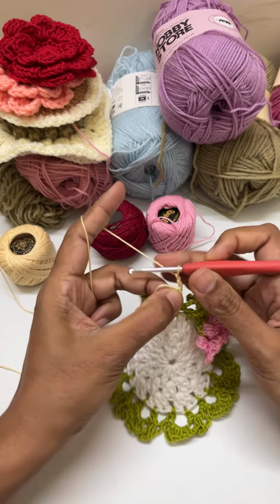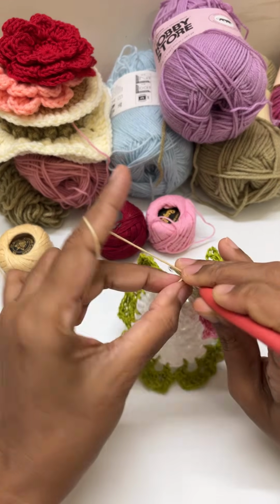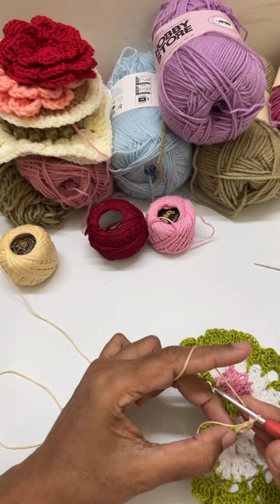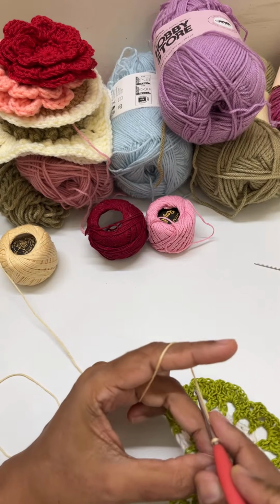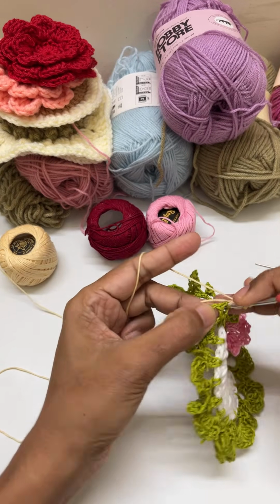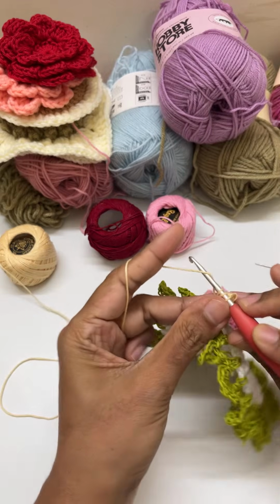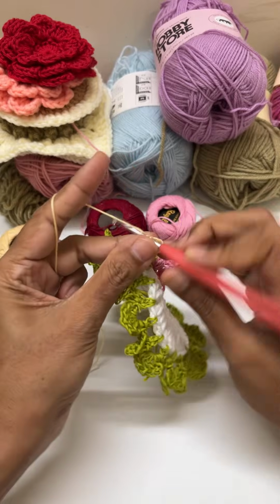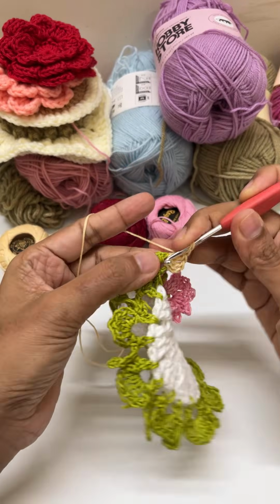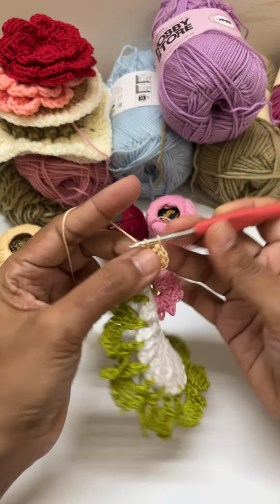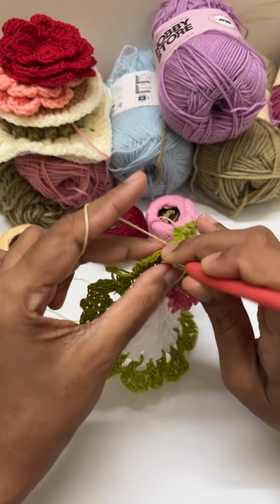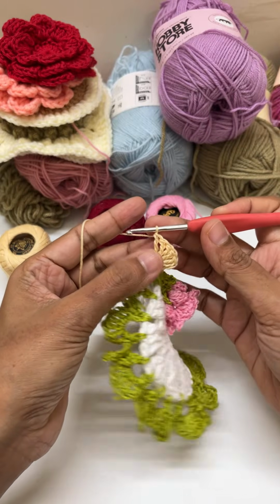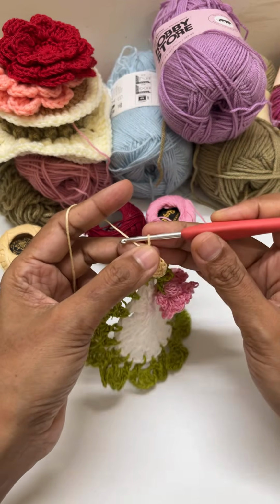Okay, so 1, okay, 2, sorry, 3, 4 and 5. So after making your 5 double crochets, this chain 3 is not counted as a stitch.